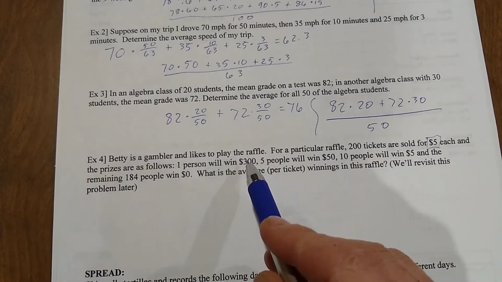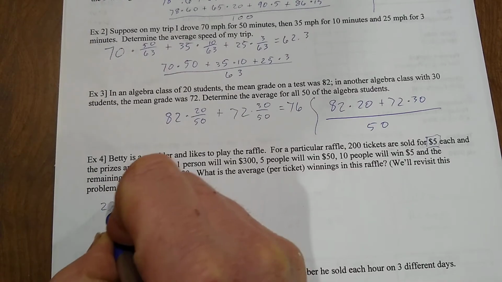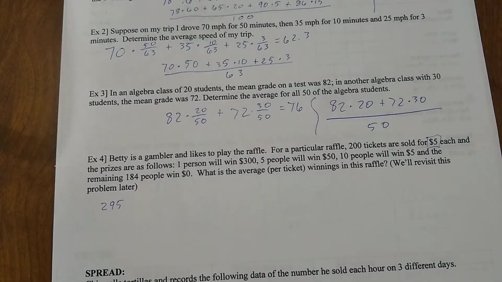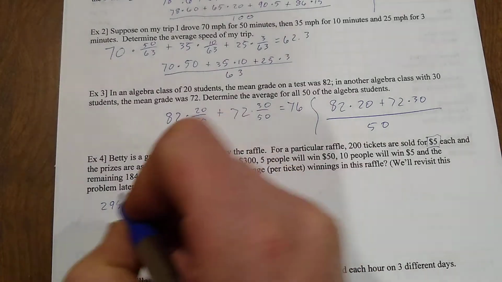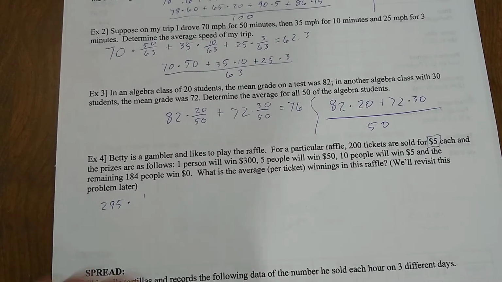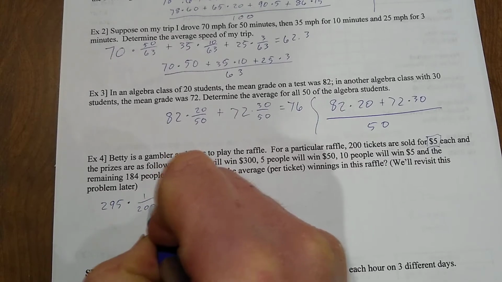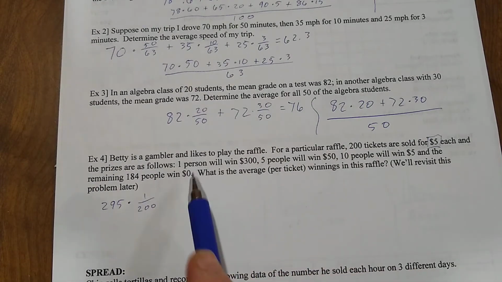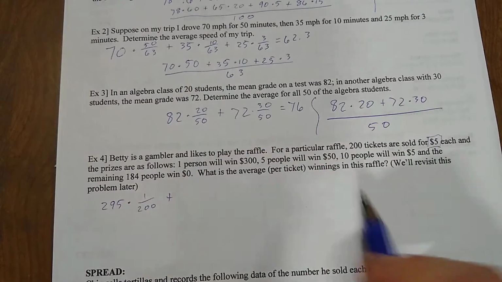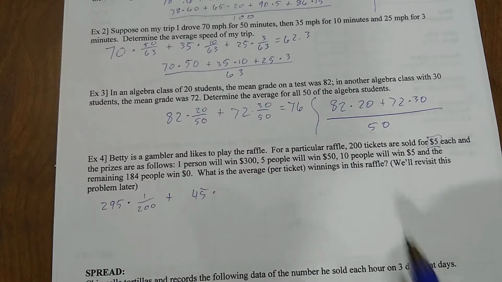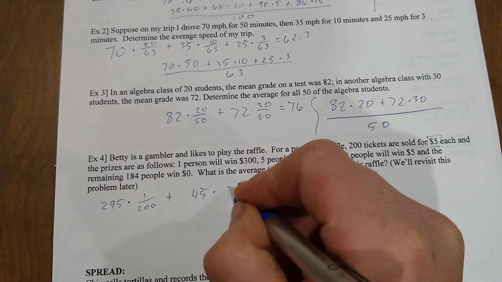The first thing that we have is $295. Like I said, you're going to win 300, but you're going to lose 5 paying for it. So they win $295, and we're going to multiply that times 1/200th. We're going to put it in there one time because only one person will win that. Plus, we'll take the next one. It's not $55, it's $45, and we're going to multiply it by its weight, and that's going to be 5/200ths.